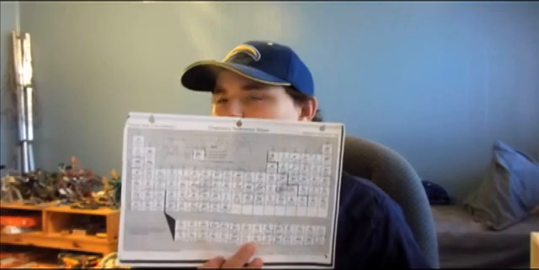Then we have groups and periods. It's basically an organization for the elements. Groups are up and down, and periods are side to side. You can remember this because periods, when you write, you end with a period. When you write, you go side to side. And up and down is a group, because it's not a period.